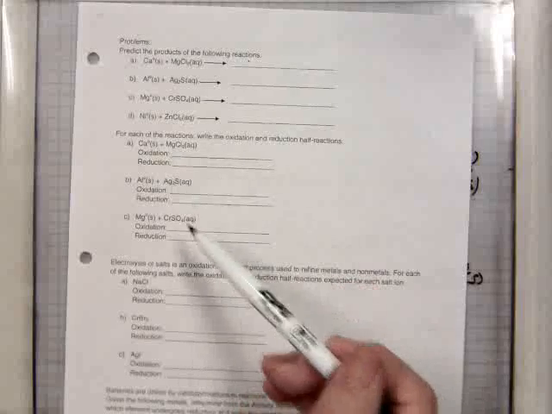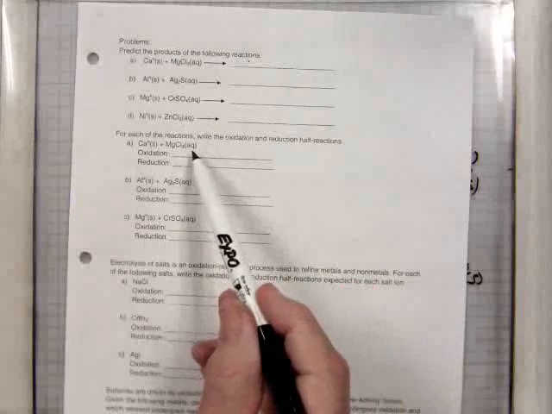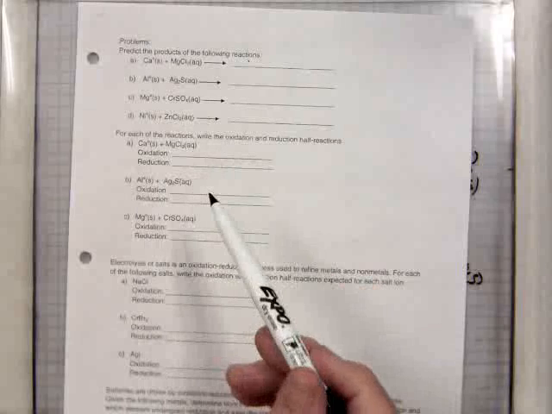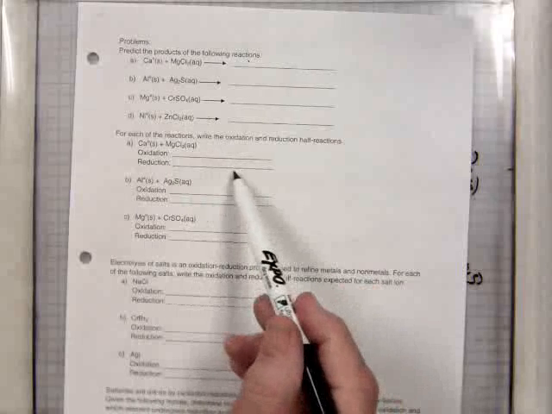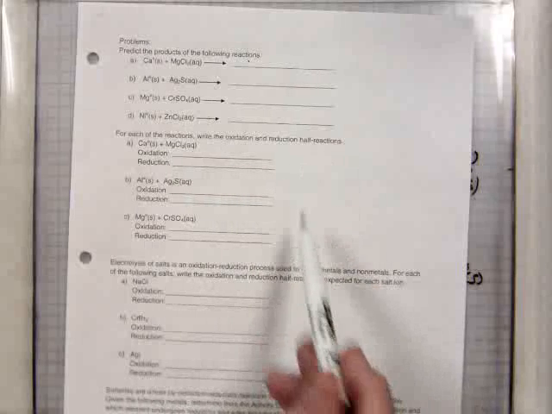Down here, you go through the reaction and predict the oxidation half reaction and reduction half reaction, and I suggest trying to identify each substance as an oxidizing or reducing agent. Of course, if it's an oxidation process, the substance is a reducing agent, and reduction is an oxidizing agent.